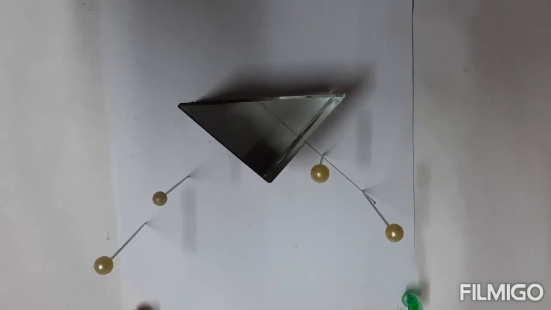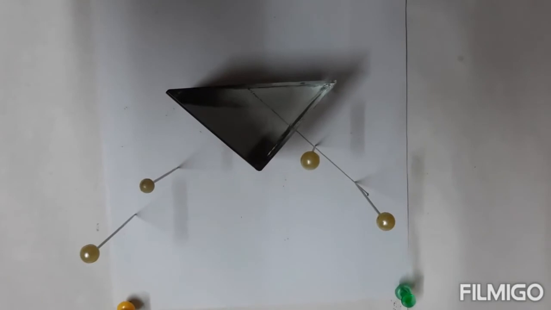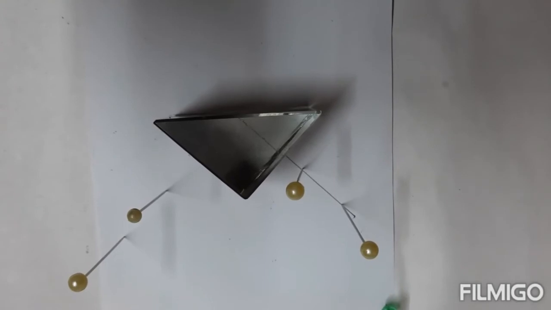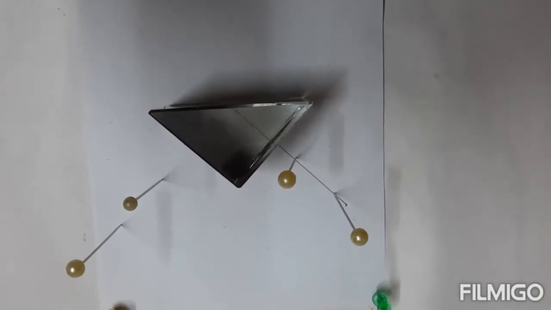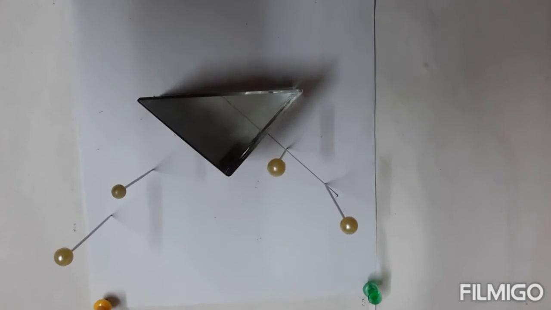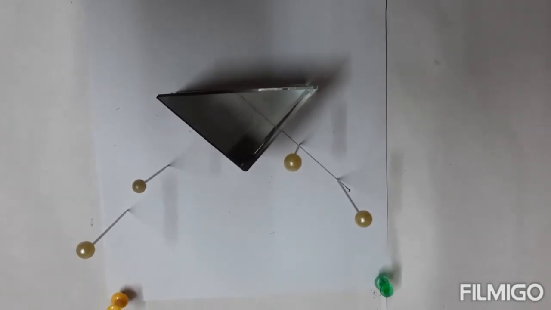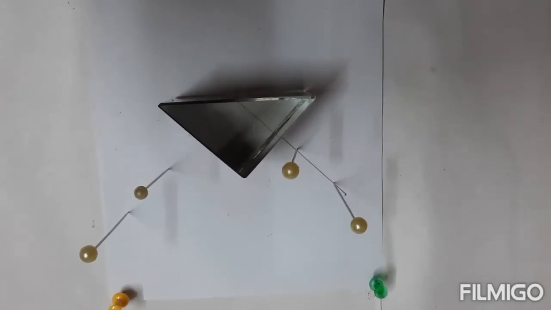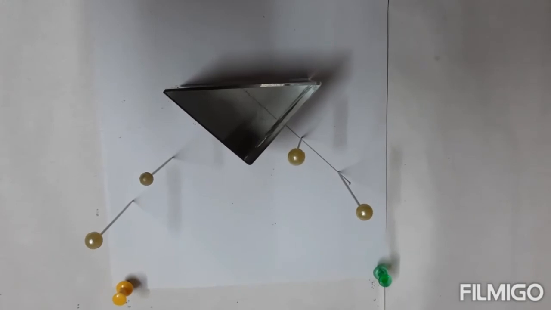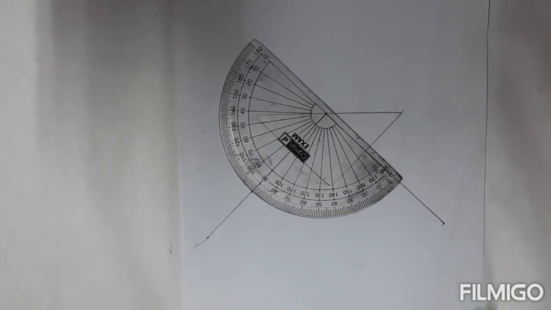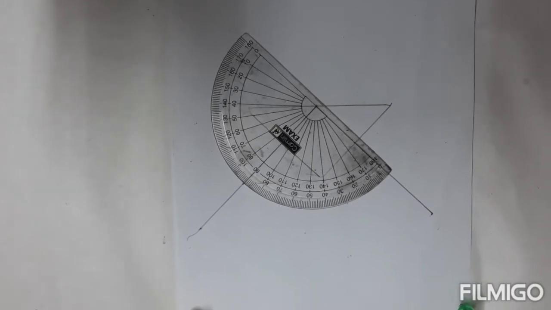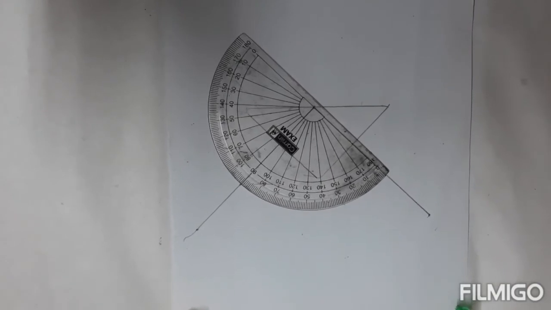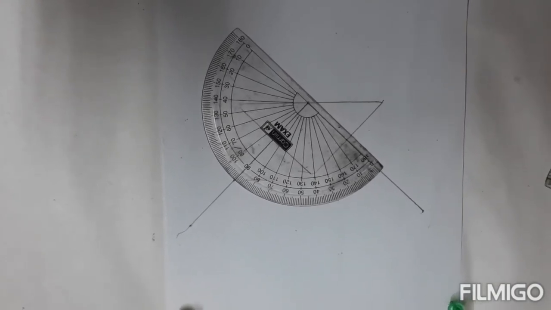We repeat the experiment for the third time, changing the position of this isosceles right-angled prism. Incident ray is drawn on one of the equal sides and the emergent ray is traced. Now we are going to join and find out the angle of deviation. Angle of deviation we got is 90 degrees when the incident ray is normally incident on one of the equal sides of a right-angled prism.